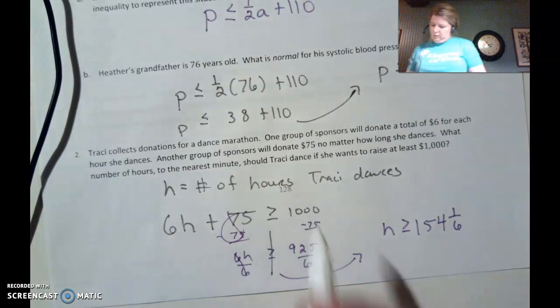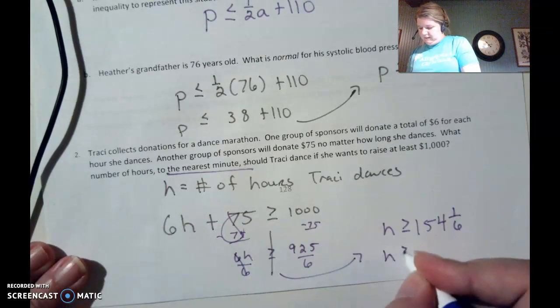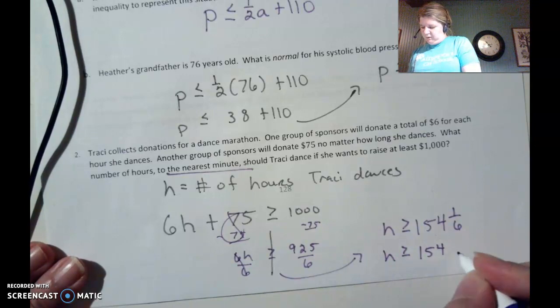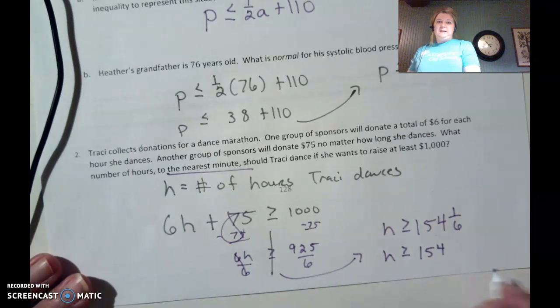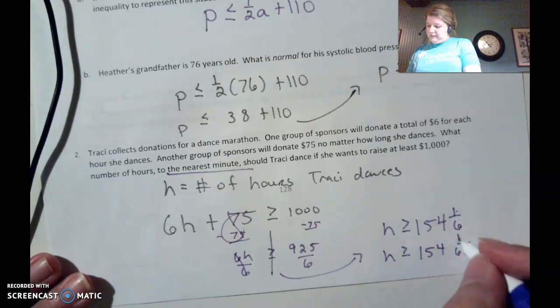Because we were supposed to find out to the nearest minute, let's do it this way. 154. Now there's 60 minutes in an hour. So to go from 6 to 60, I did times 10. 1 times 10 is 10.